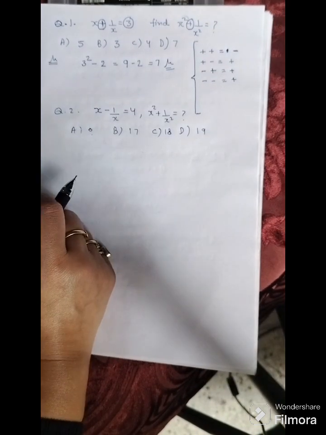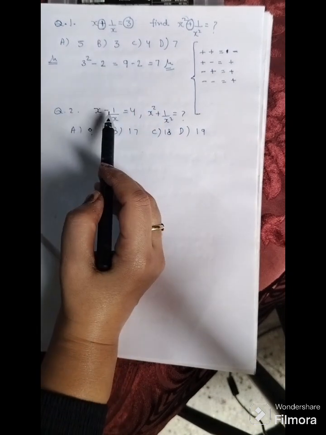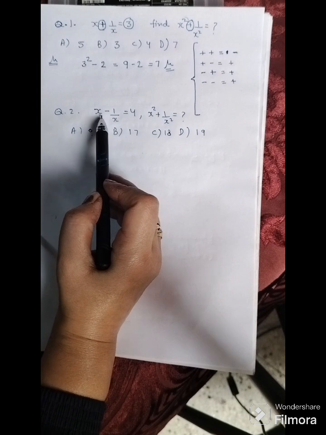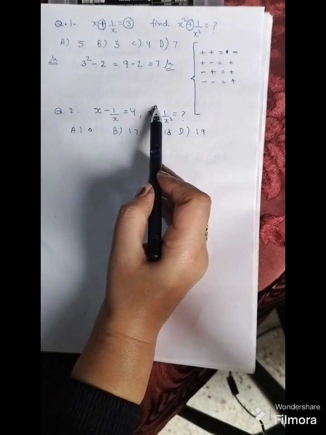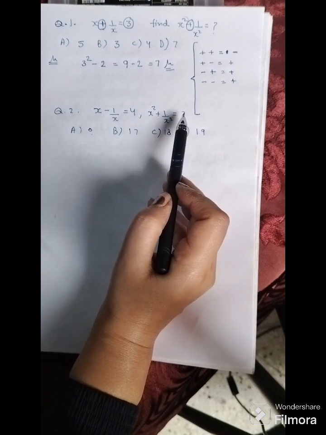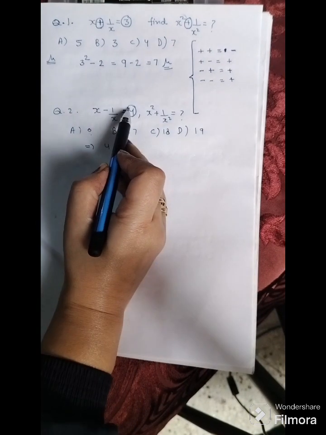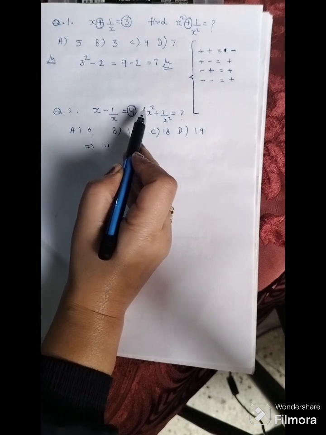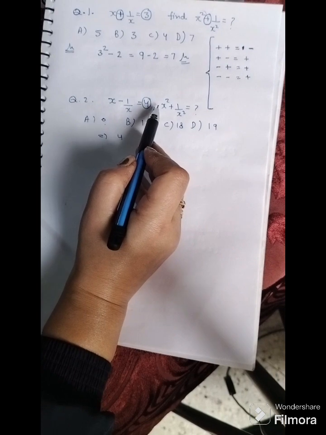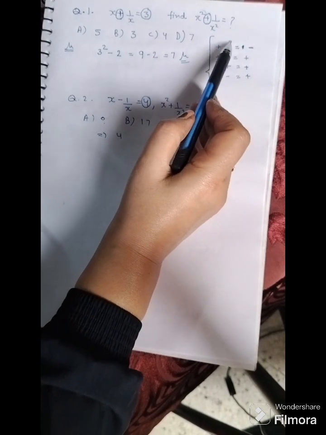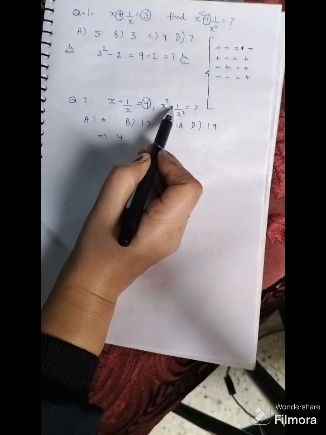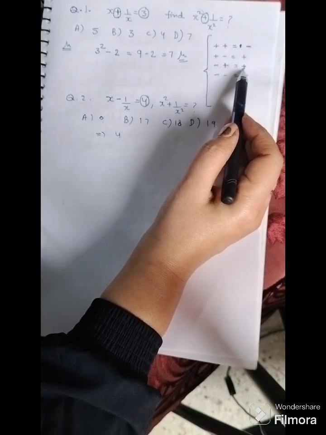Now this is the next example. Again, this is a similar situation in which x plus or minus 1 upon x is given and we have to find x square plus or minus 1 upon x square, right? Now we'll take the square of this number and add or subtract 2, and we choose addition or subtraction by this rule. So here it is minus and plus.